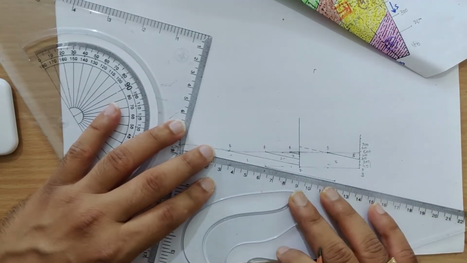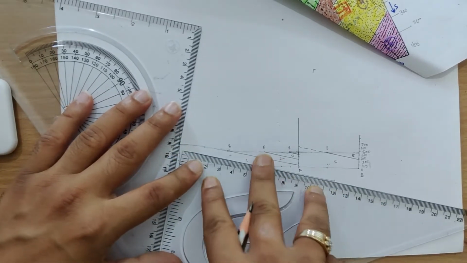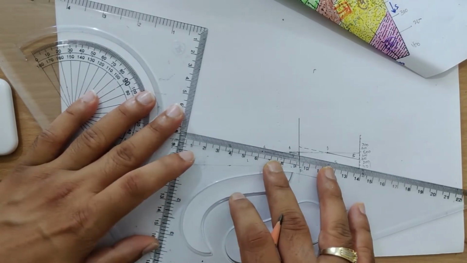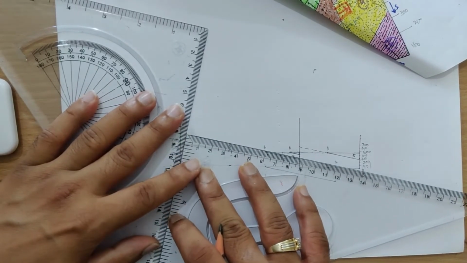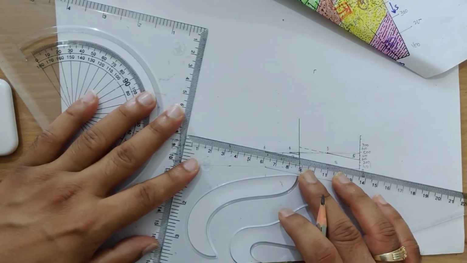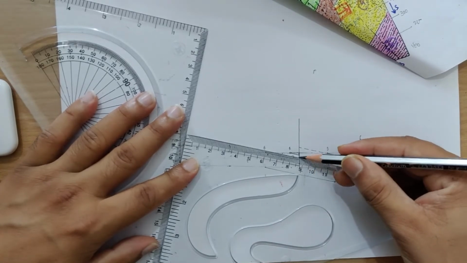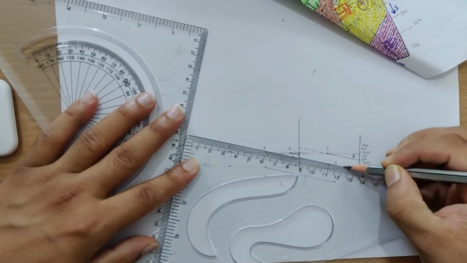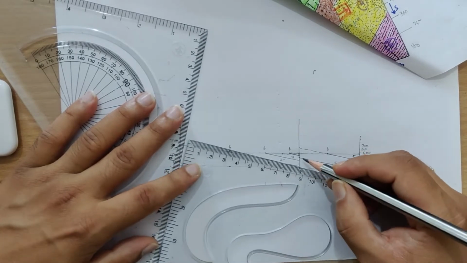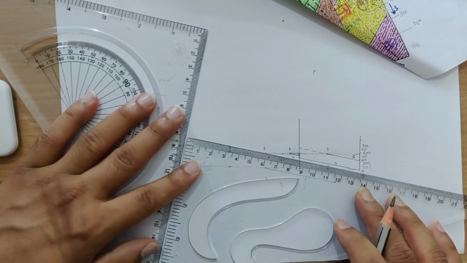So first orient your protractors, make sure that the lines are parallel, and then move. So from this point we can draw the bed number 4. So here we can see this point is roughly 0.1 inch, which is what we determined as 100 feet only.